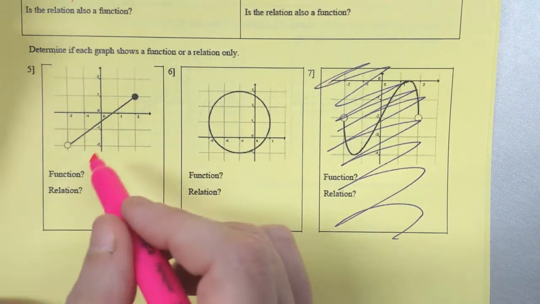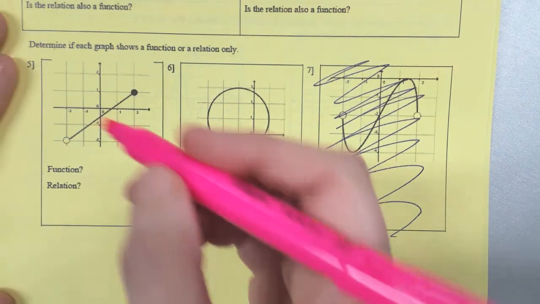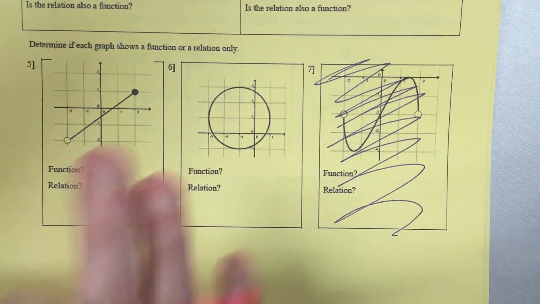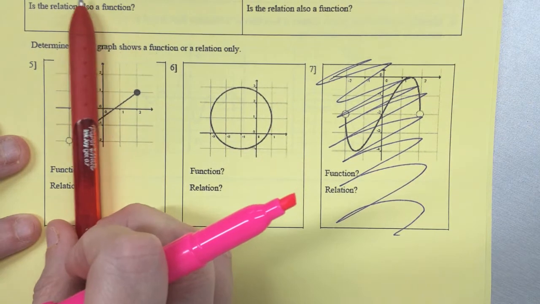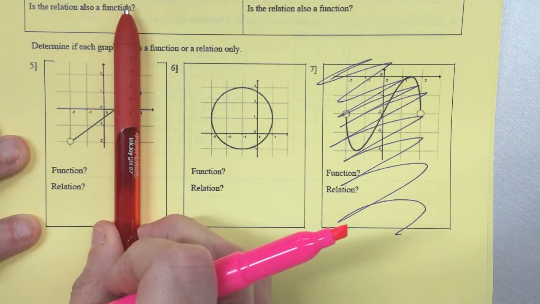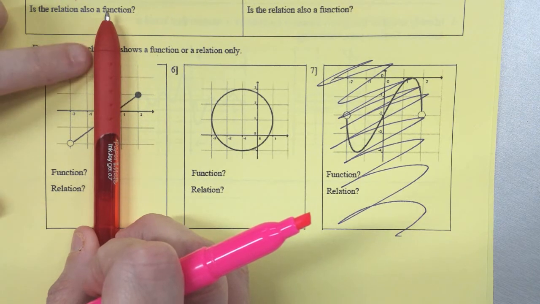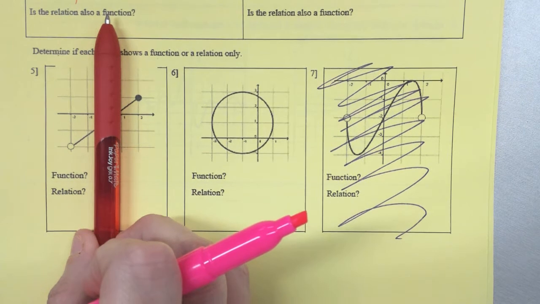When you use the vertical line test to decide if something is a function, you're going to always highlight the graph. The vertical line test, by the way, is when I take my line, hold it vertically, and look to see if it touches the graph in more than one place. Here's the problem. People start to get confused because, like right here, 1, 2, 3, 4, 5, 6 lines touching.